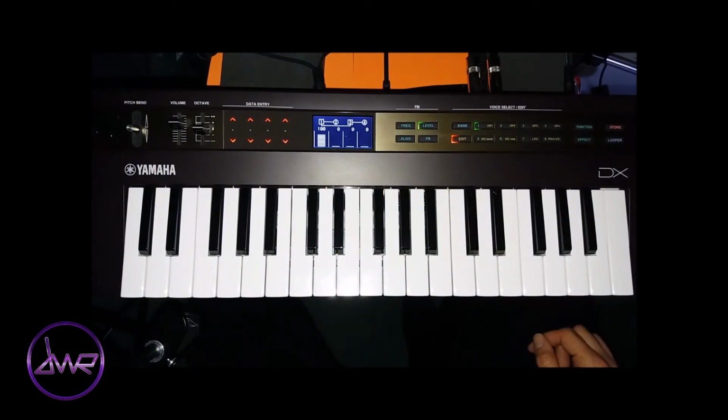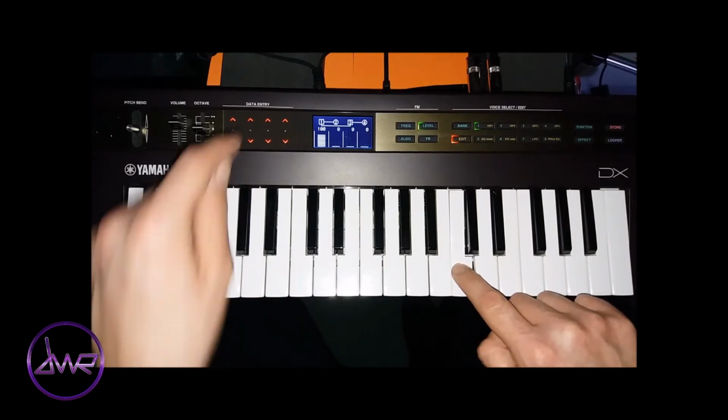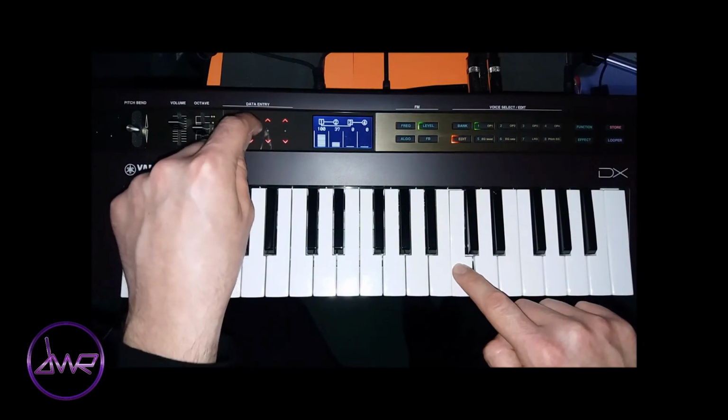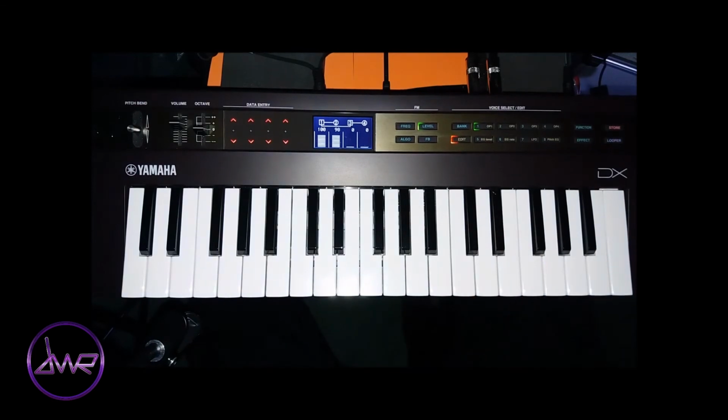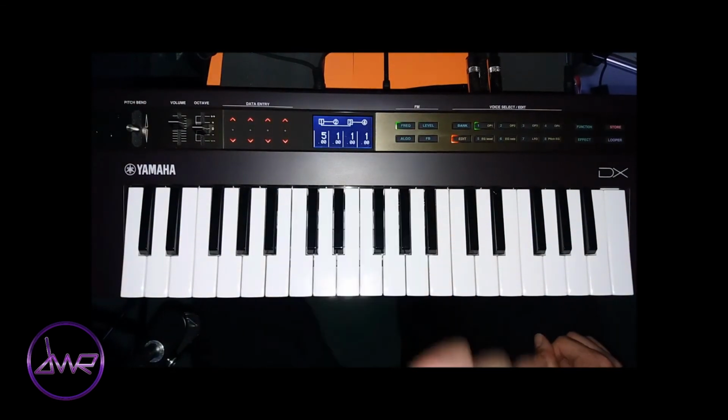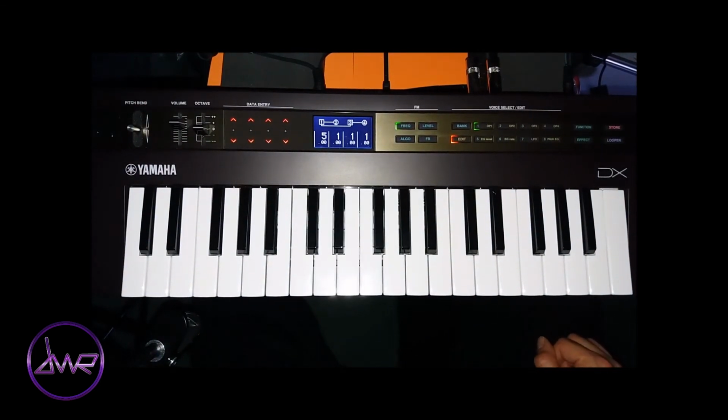Now I'm going to hold down a key and turn up the level for the modulator, and you'll hear the modulator start to modulate the carrier. I'll now go back into frequency and hold down the key and change the frequency for the modulator.